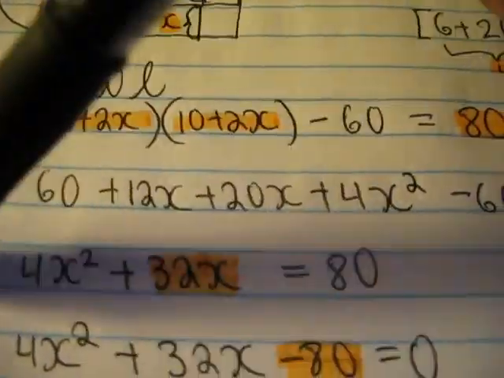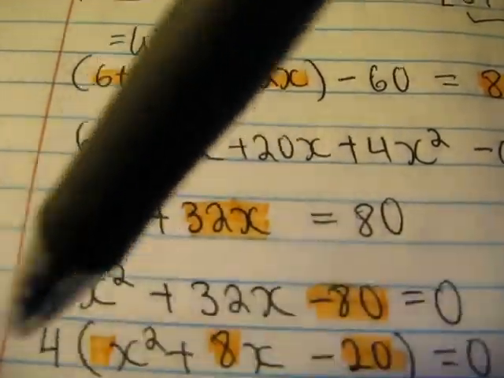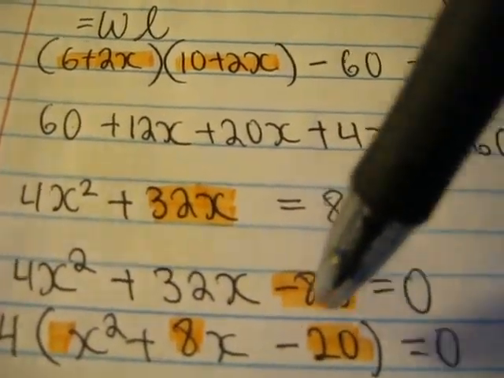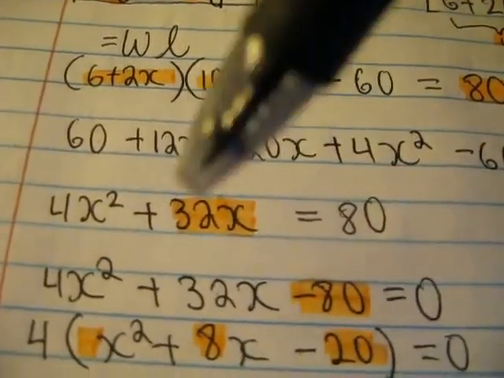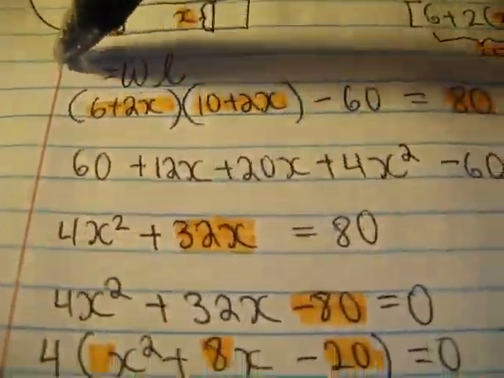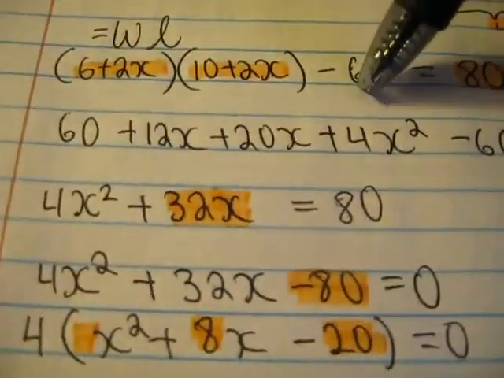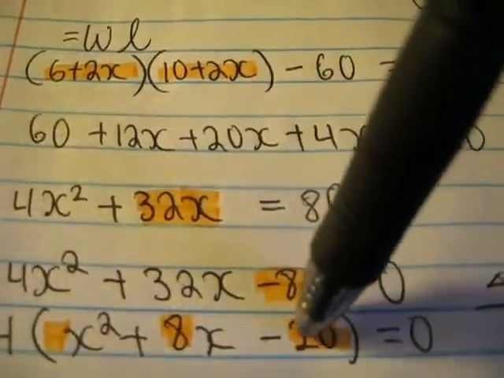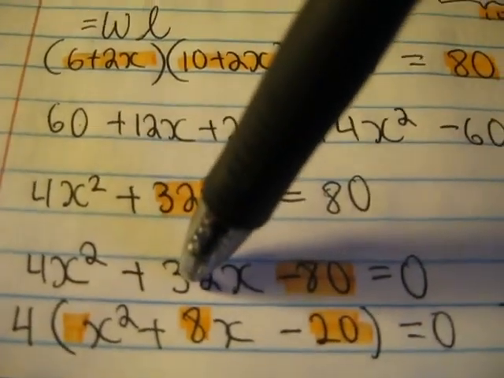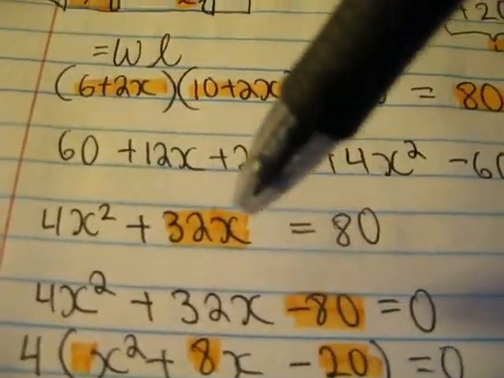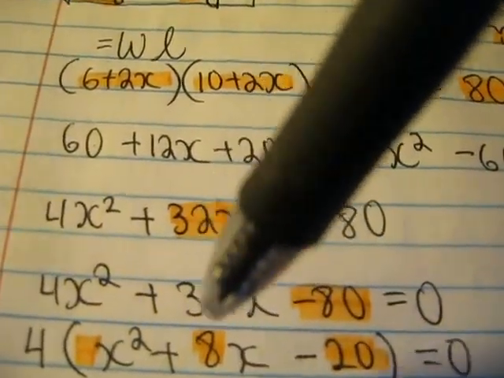So if we factor it out, it will be 4 times x to the power 2 plus 8x minus 20, equals 0. And now we can factor the parenthesis equation more through the AC method. So we have a 1 here times negative 20, which is negative 20, and the factors of negative 20 should add up to 8.